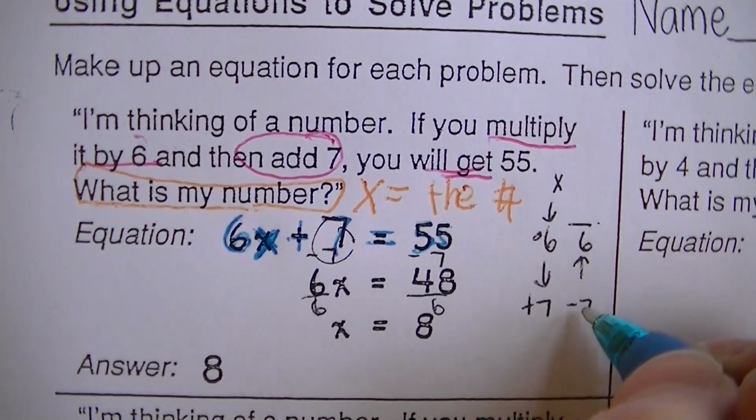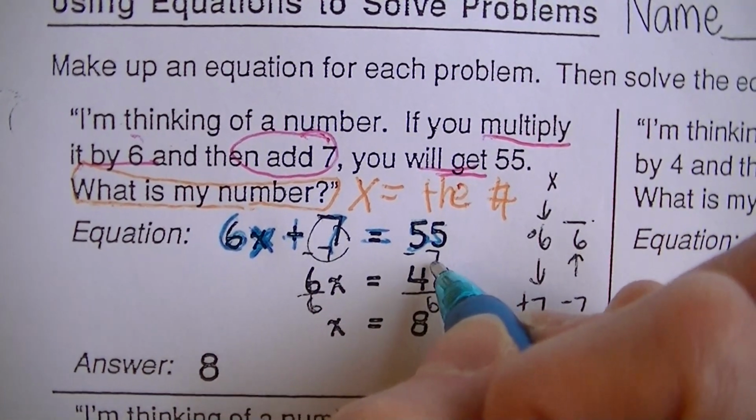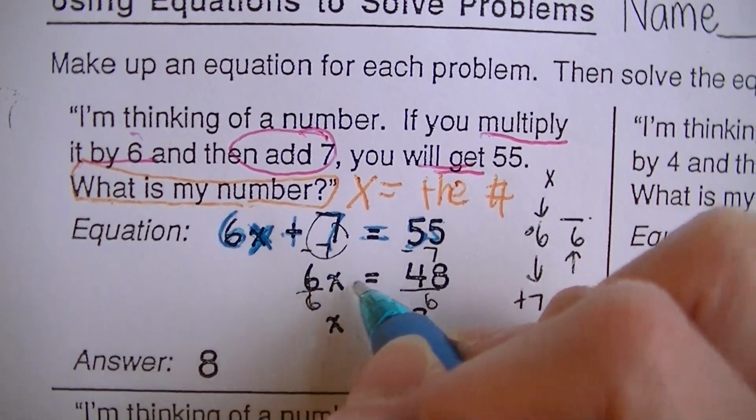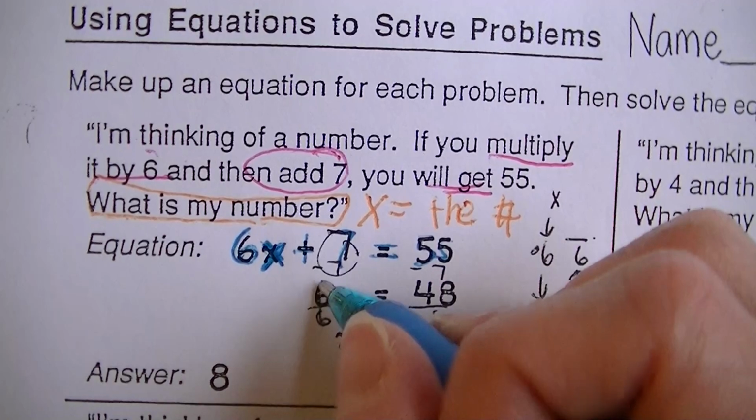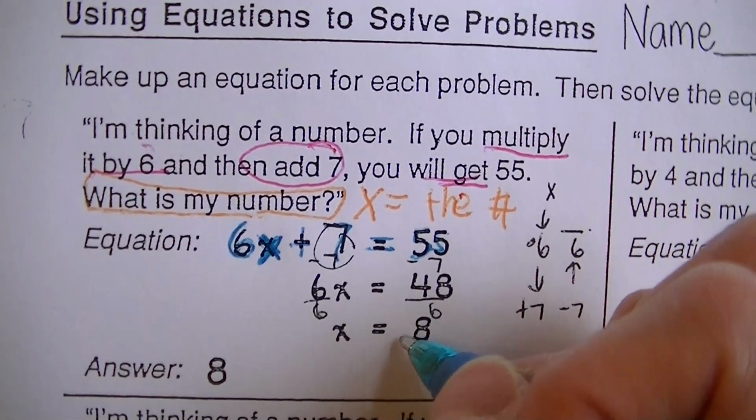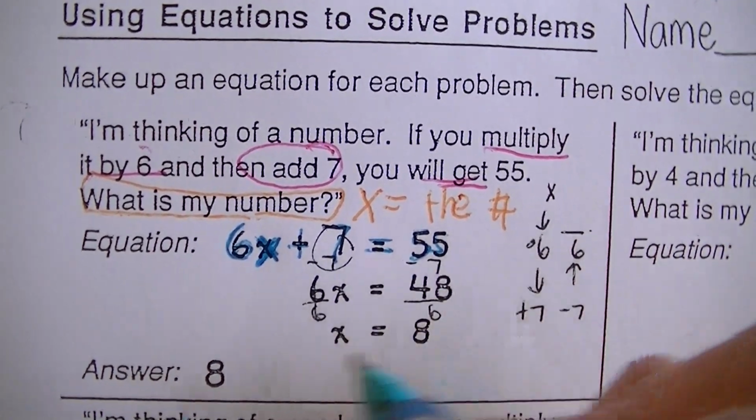Inverse operation of add 7 is to subtract 7, so that's what we did to both sides. And then simplified it down to 6x equals 48. After that, they divided both sides by 6. 6 divided by 6 is 1. 1 times x is x. 48 divided by 6 is 8, so the answer is 8.